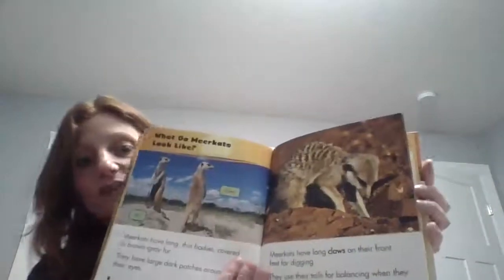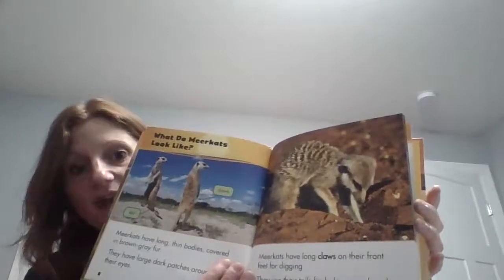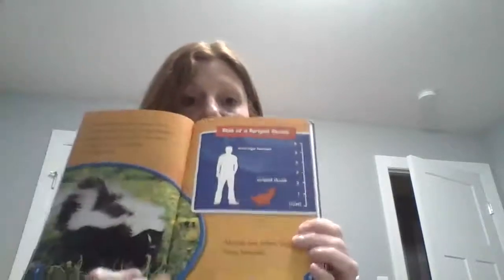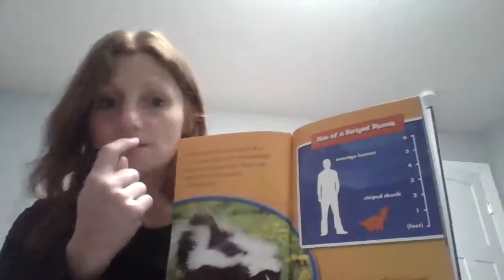Other important features are real photos or pictures of the animal. This book is filled with really cool close-up pictures of meerkats. This book is full of pictures of skunks, real photos of them, because this is informational. It's telling us facts. It's true. This is something really cool that sometimes we find in nonfiction texts.